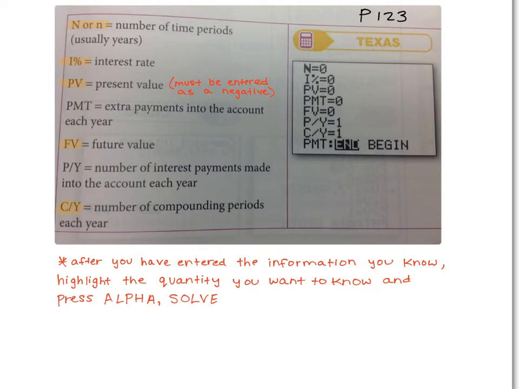And then C per year, that's your compounding periods per year. So that's your K value from the equation. How many times is your interest compounding in a year? Is it annually? That'd be 1. Is it quarterly? That'd be 4. Is it monthly? That'd be 12.